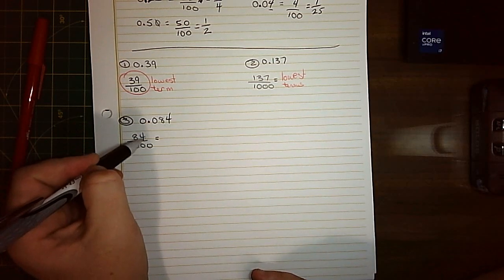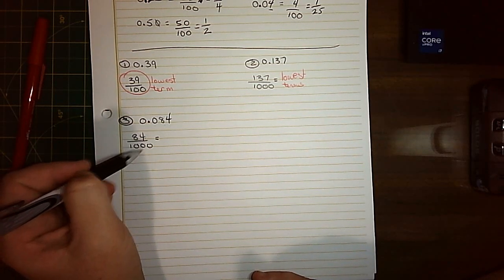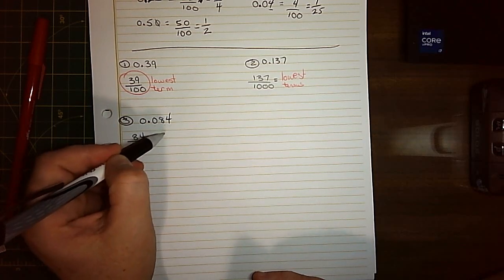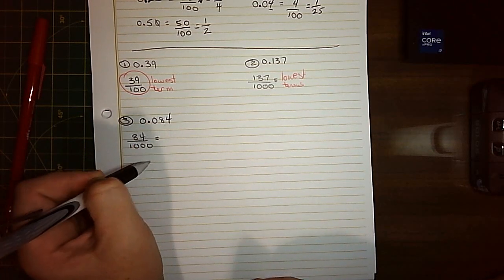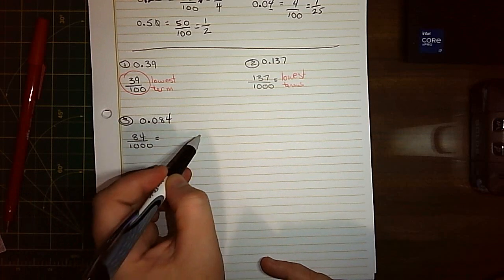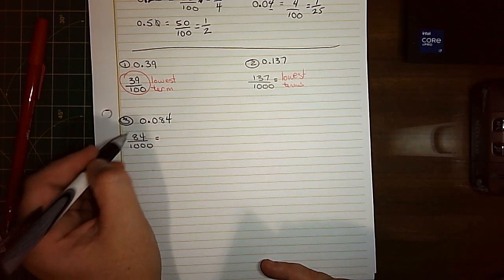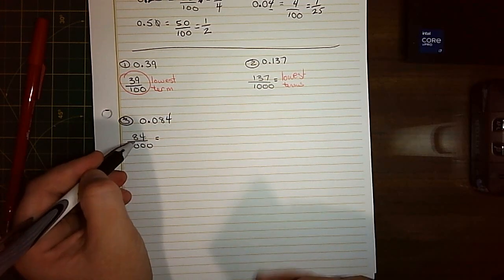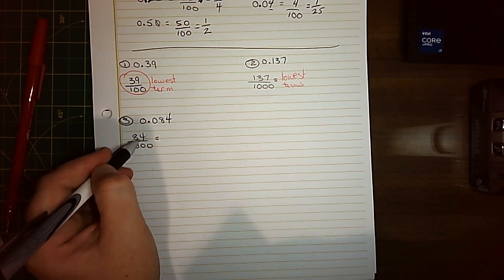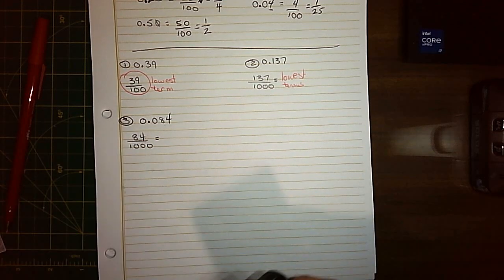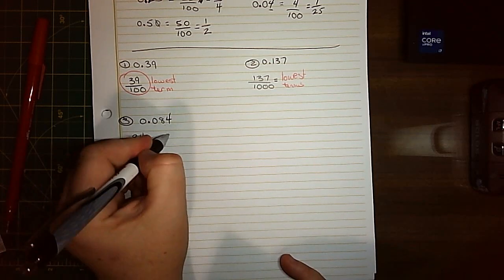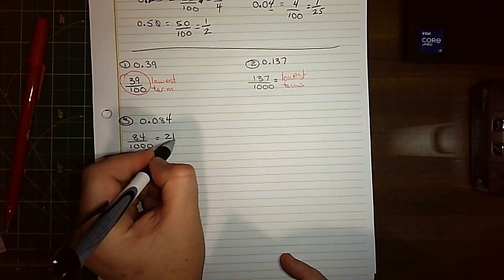So I chose the number 4. Again, I could have gone with 2. It would have brought me down to 42 over, and then brought it down again. I chose to go 4. So 84 divided by 4, I believe got us 21.